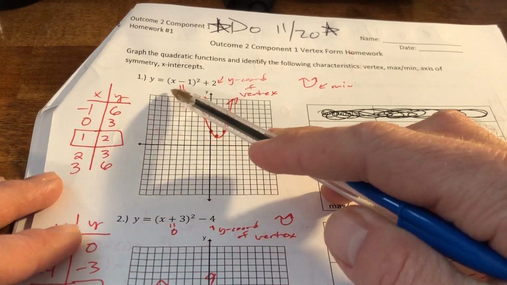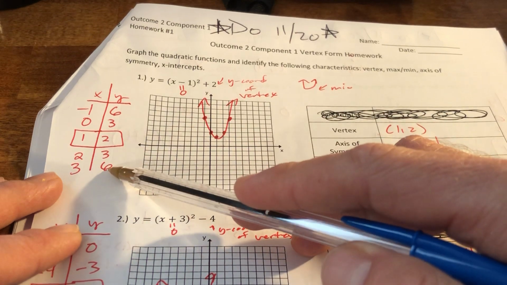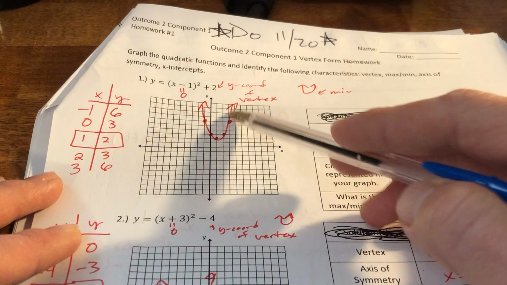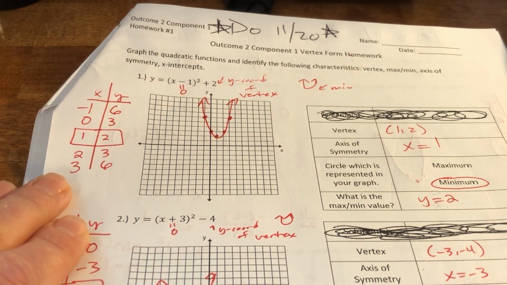Then I'm going to plug 3 in for x. 3 minus 1 is 2. 2 squared is 4. 4 plus 2 is 6. So when I plug negative 1 for x, I get 6. And I get the u. I'm going to pause this. Let me get this down. Let's take a look at this next one here.